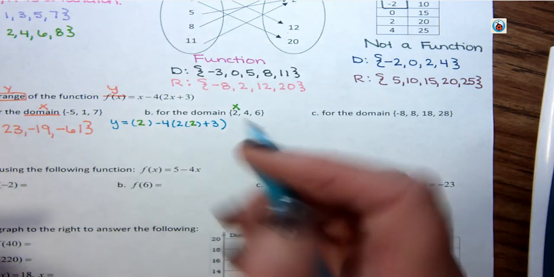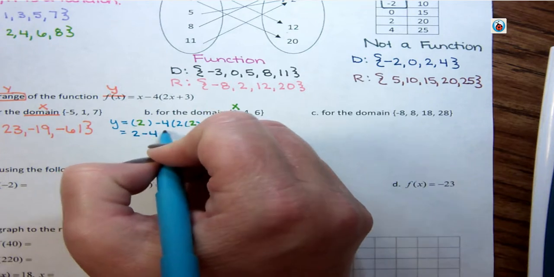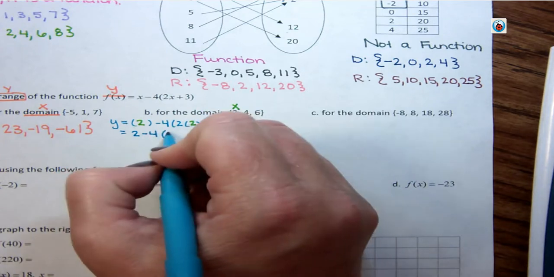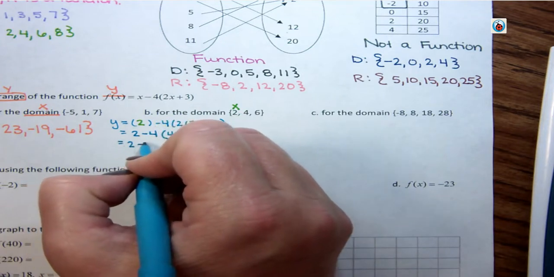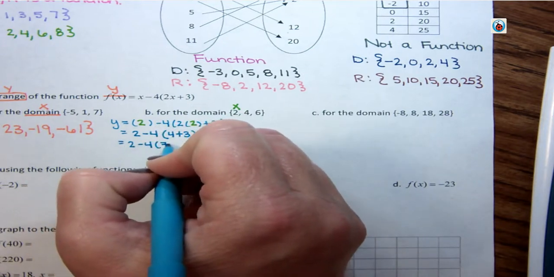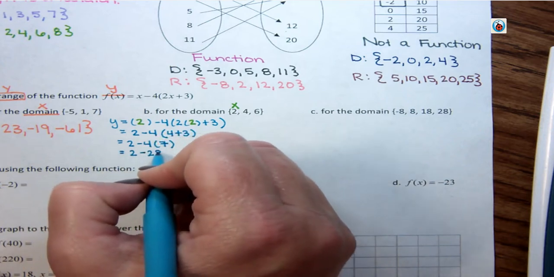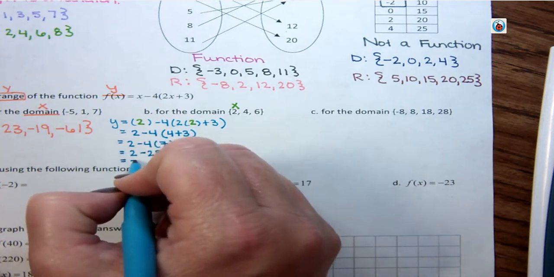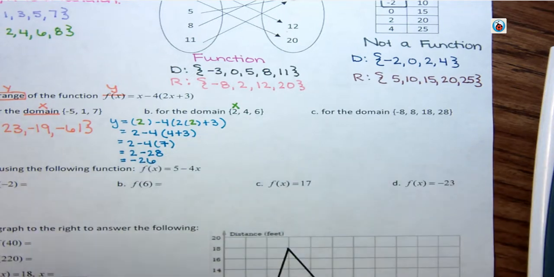So this gives me 2 minus 4 parentheses, 2 times 2 is 4 plus 3. So I get 2 minus 4 times 7. I have to do order of operations, so I have to do multiplication first. So 2 minus 28 is negative 26. So my input was 2 and my output was negative 26.